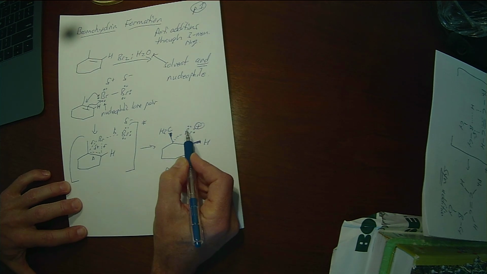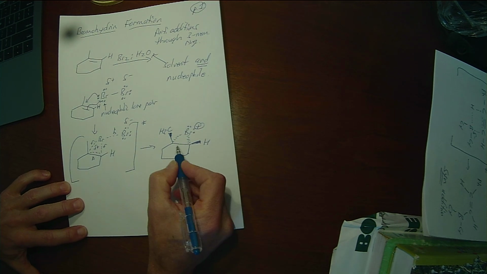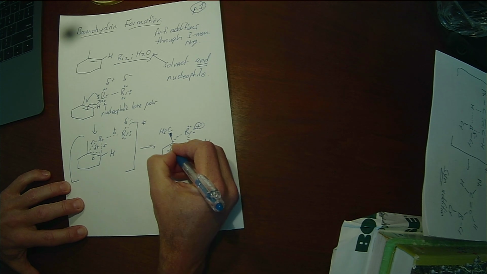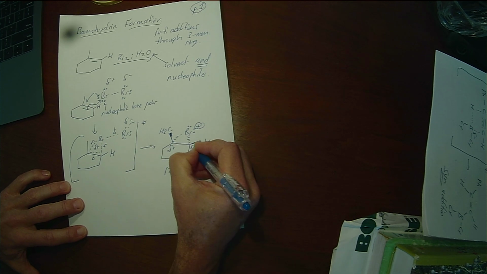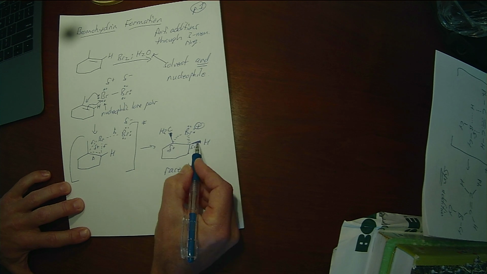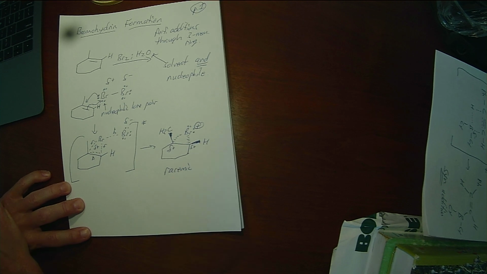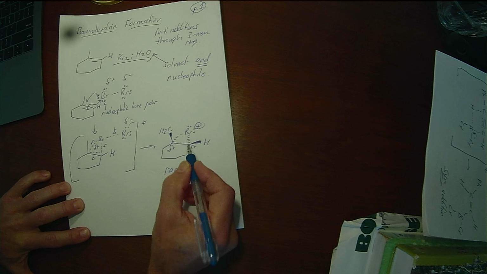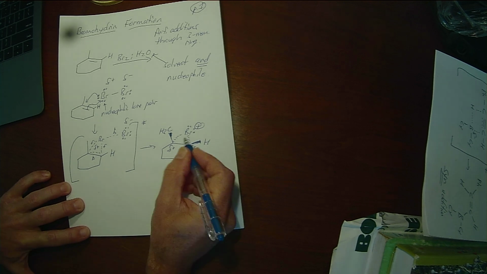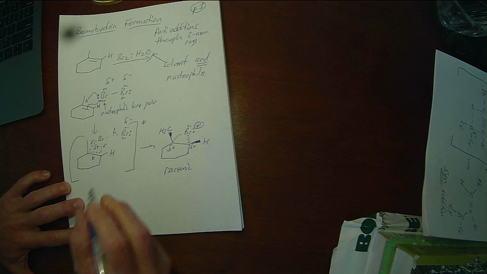The formal charge is written on the bromine here, but it is actually distributed through all three atoms in molecular orbital theory, and there's a larger delta plus on the more substituted carbon because of hyperconjugation to the methyl group than there is on the one that just has that hydrogen there. Right? This is a tertiary carbon, this is a secondary carbon, bigger partial positive on the tertiary carbon. So I've drawn the bromine on the bottom face, and we have bromide ion.